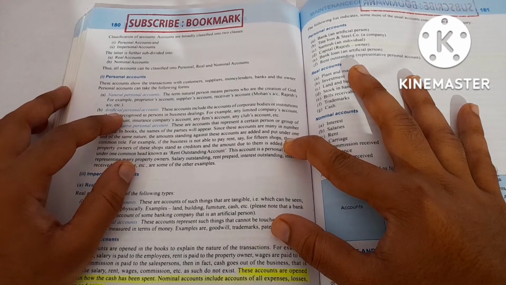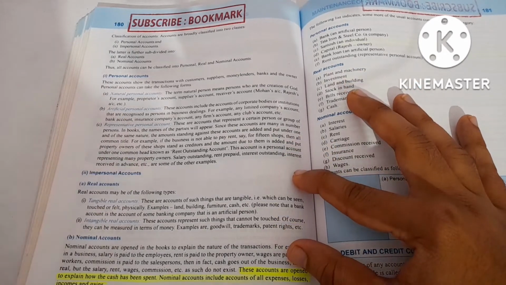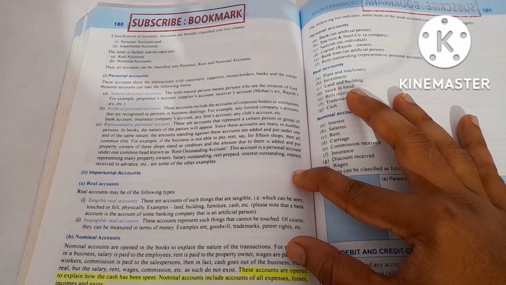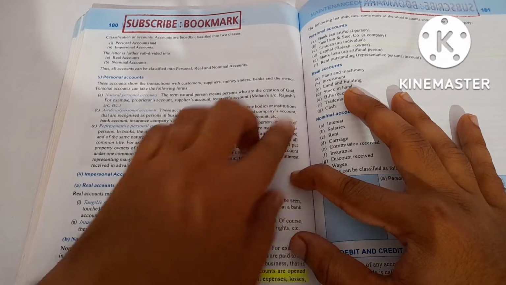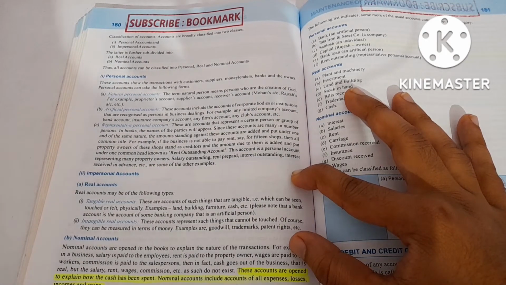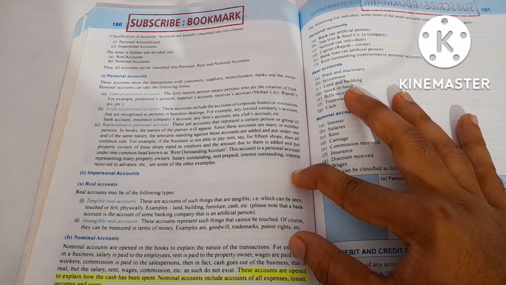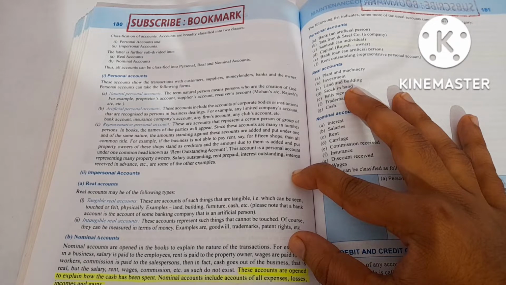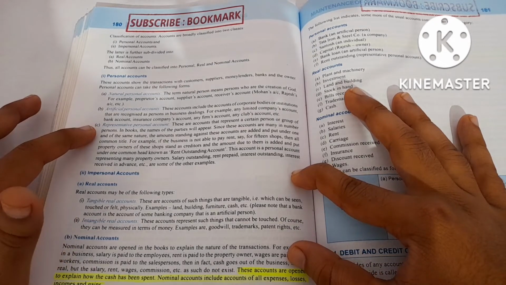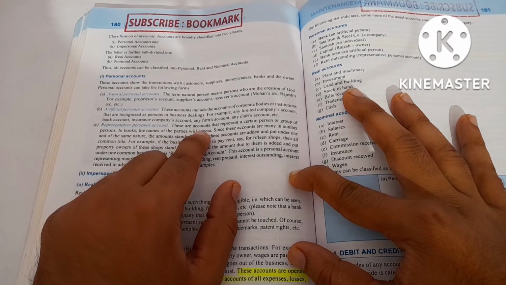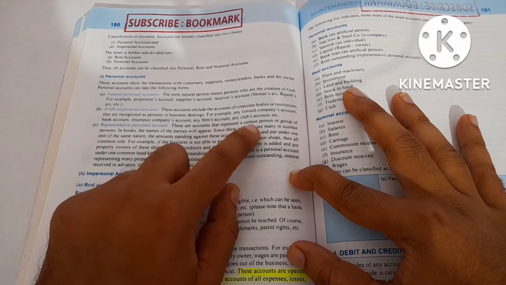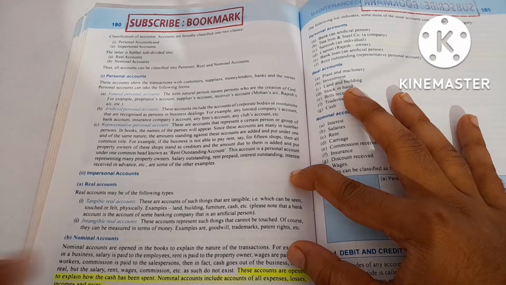And then next, artificial personal account. Artificial personal account means, as we saw earlier, corporate bodies, institutions, these types of firms are known as artificial persons. Accounts maintained for them are known as artificial personal accounts. And then next one, representative personal account. Suppose an account represents a certain person or group of persons.